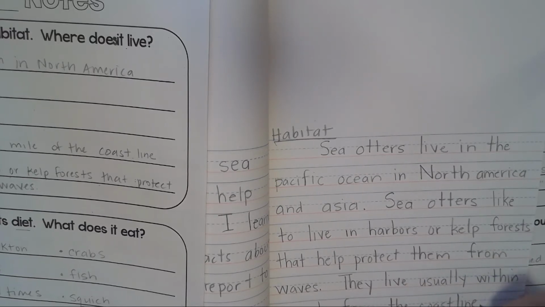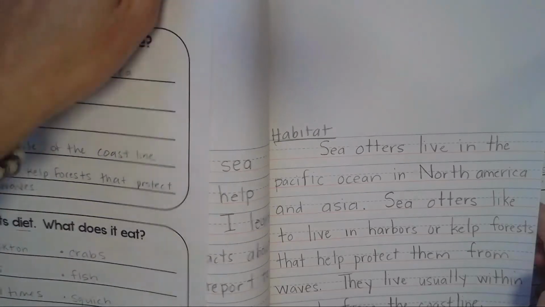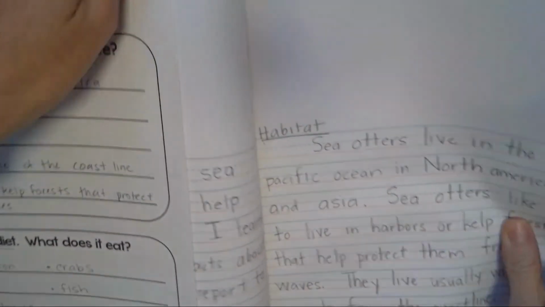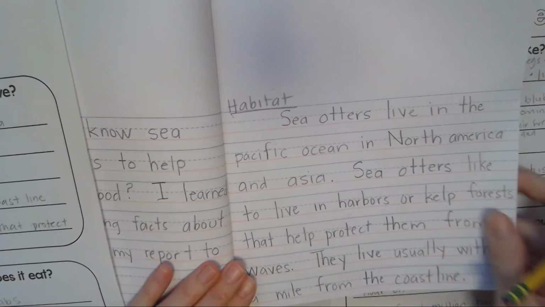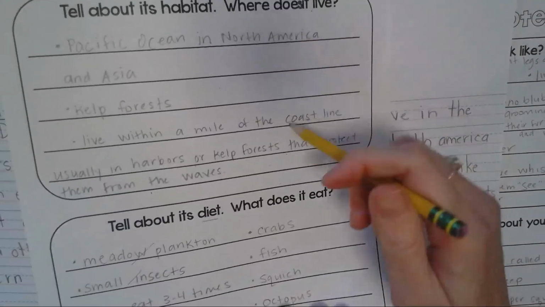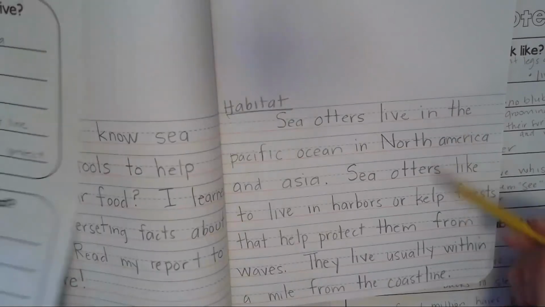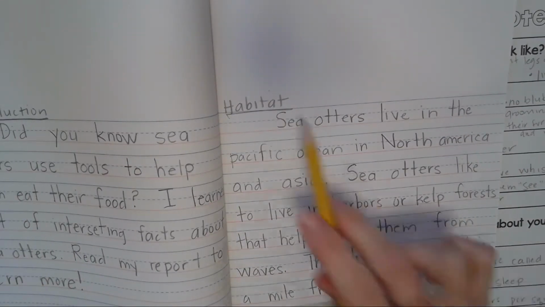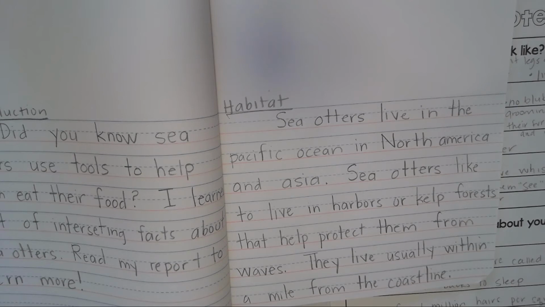That just means they don't live right out in the middle of the ocean. They live kind of close to the water's edge. So all I did was take my notes and add them into a complete sentence, which is the paragraph here under the heading Habitat. I'm going to continue to do that with each section of my notes.